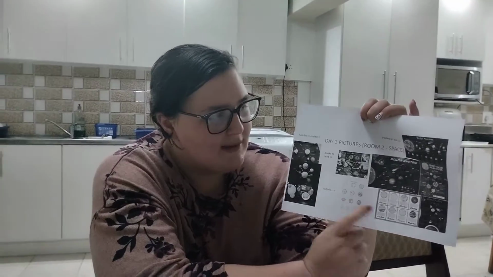The second room is space. As I said, there will be a model, books, an activity, name the planets, and posters on space.